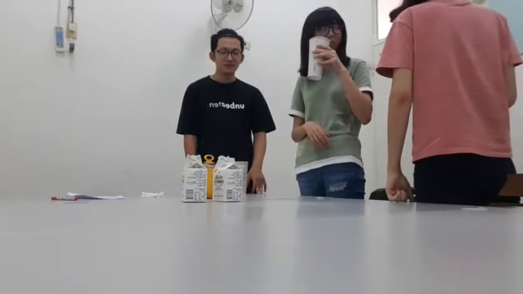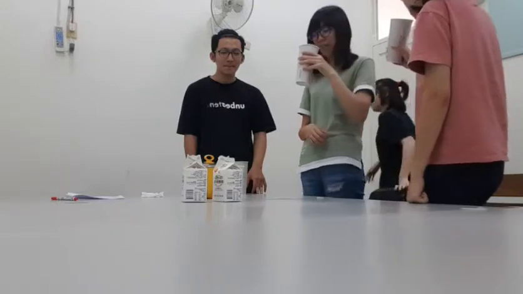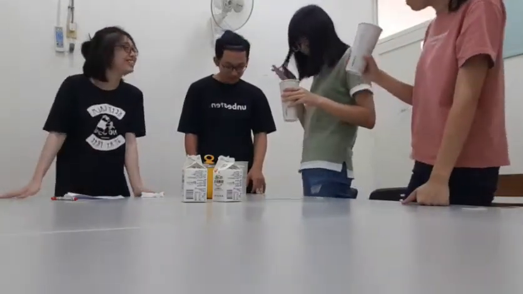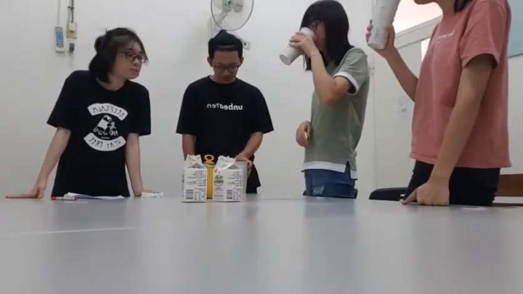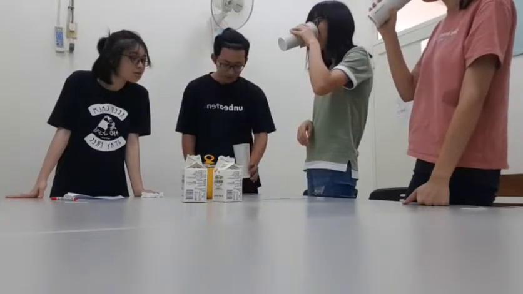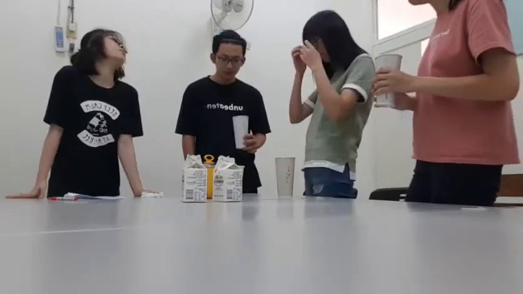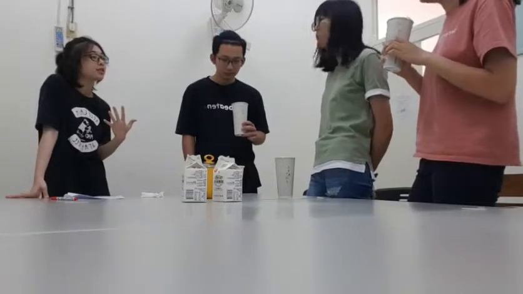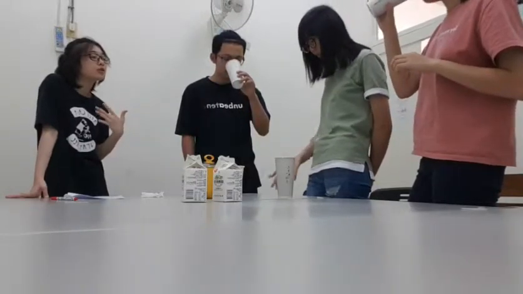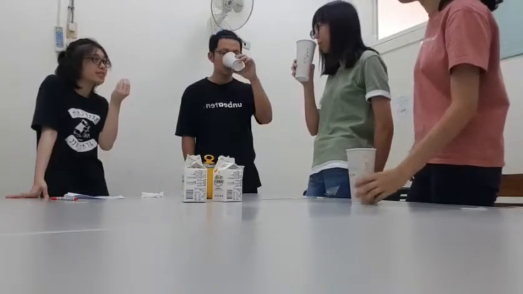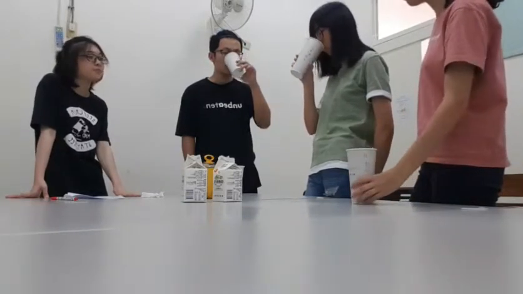Quite good. It's quite good. Better than I thought because the color is a little brighter. Because we haven't added sugar inside, so it's going to be a little bland. And with cream, it will taste more fatty and it will have more density into it.